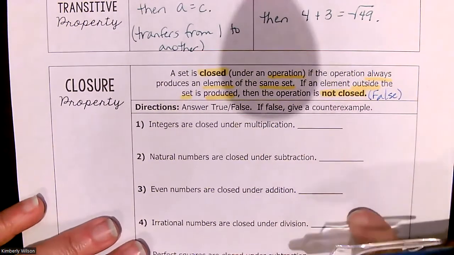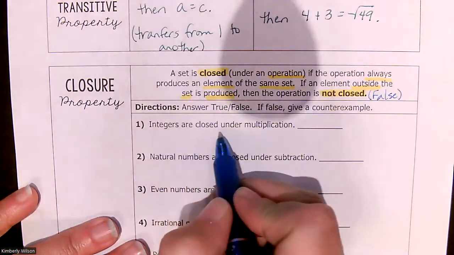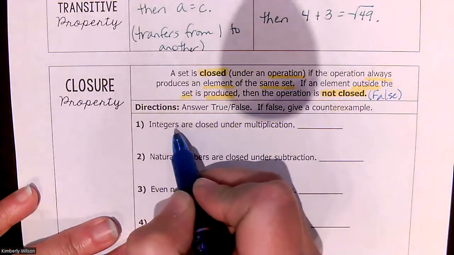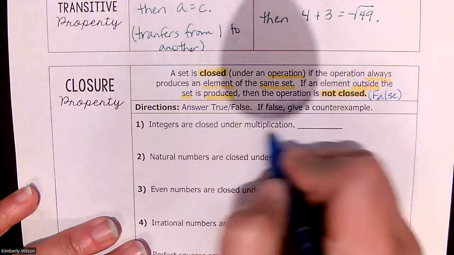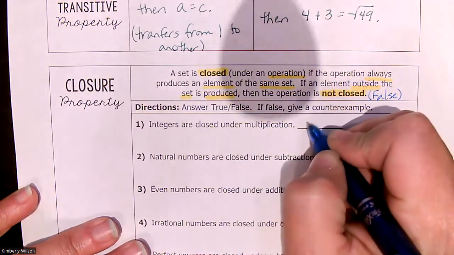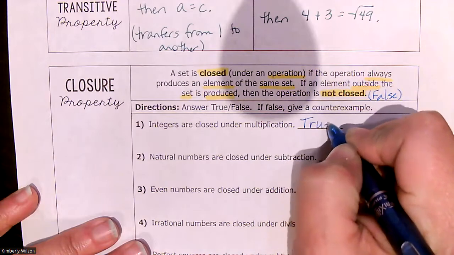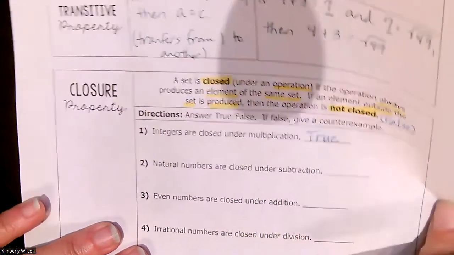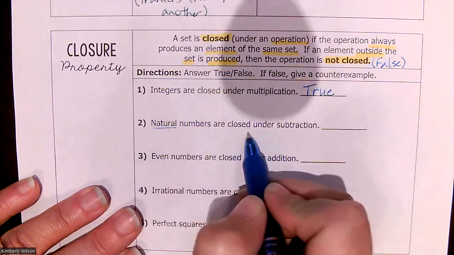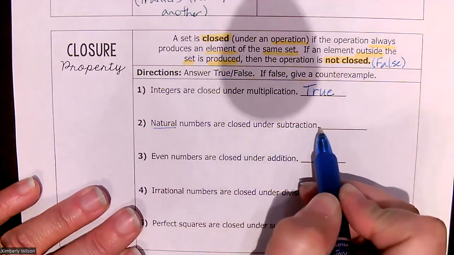So if we look at number 1, integers are closed under multiplication. Yeah, if I multiply integers together, that's always going to give me another integer. So this is true. If I look at natural numbers, so we're looking at natural numbers are closed under subtraction.